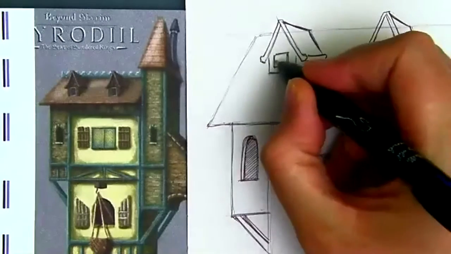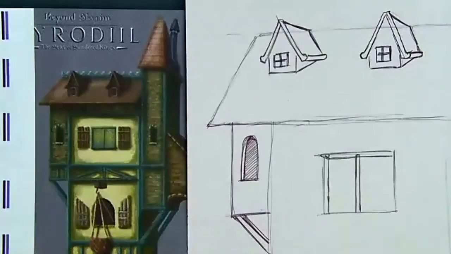Did you slant that window on the dormer on purpose? Yeah, sorry. Oh, sorry, Mikey. That one on the left, did you slant that on purpose? The window? Yes. Okay. Yeah, but more for just it being uneven and whimsical, not perspective-wise. Oh, okay.